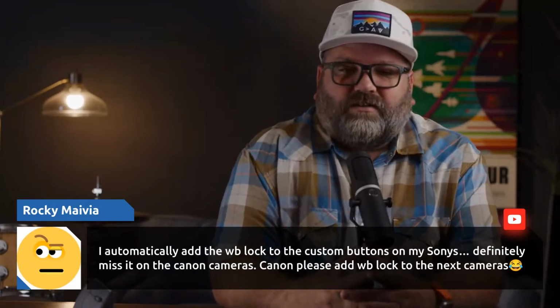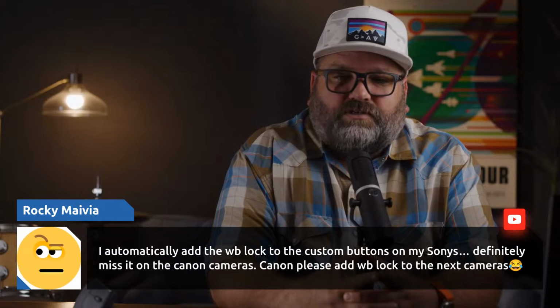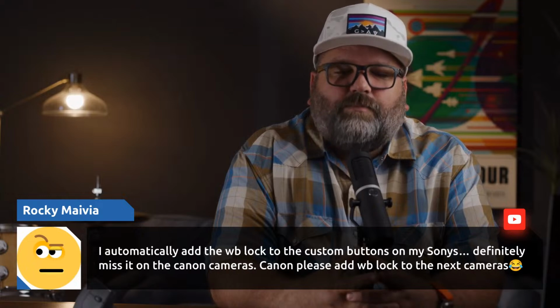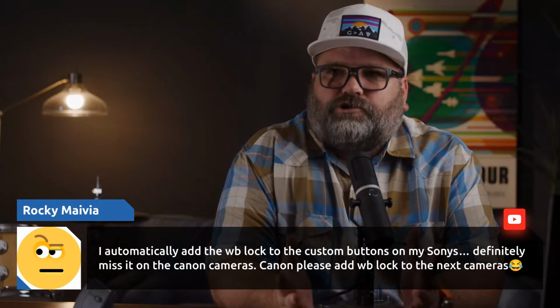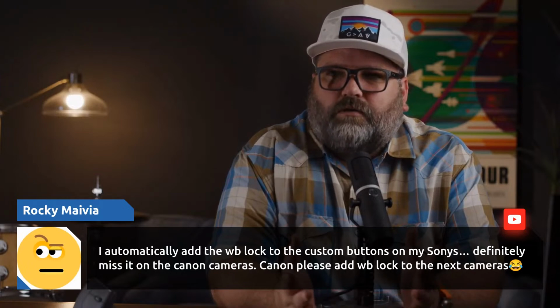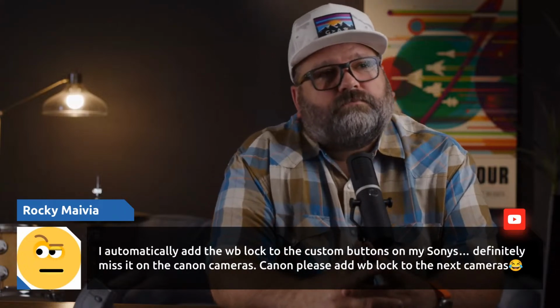I automatically add the white balance lock to the custom buttons on my Sonys. Definitely miss it on the Canon cameras. Canon, please add white balance lock to the next cameras. White balance lock. So do you mean you shoot your first shot with auto white balance or whatever, and then you can lock it in, so all your subsequent shots after that are that same white balance? It's kind of clever. Yeah.